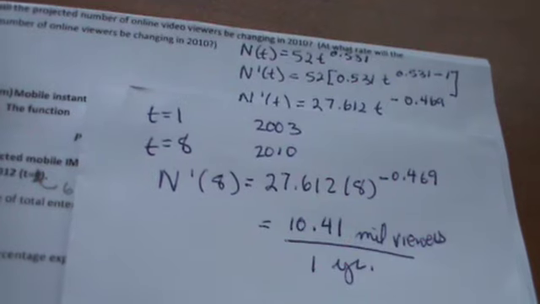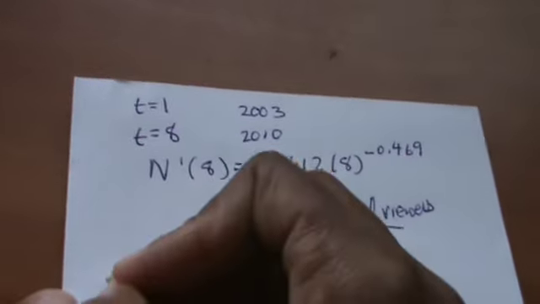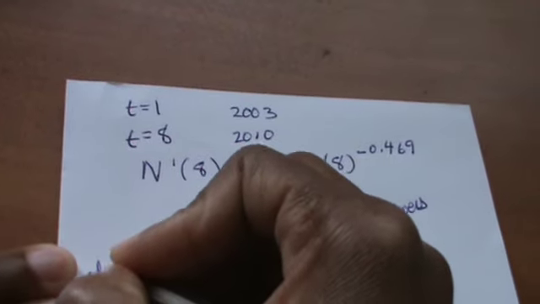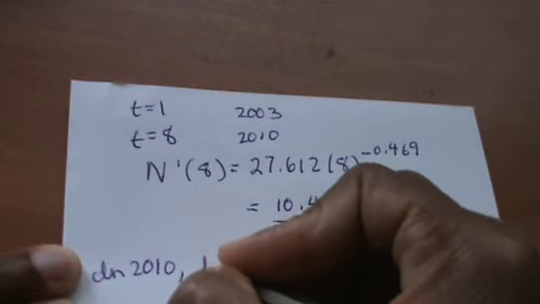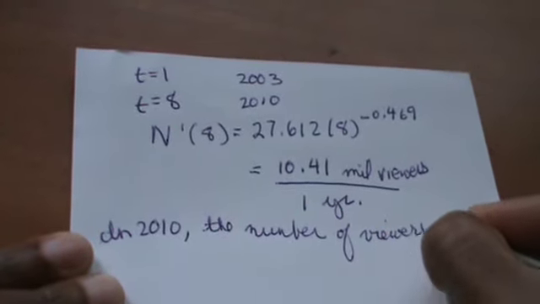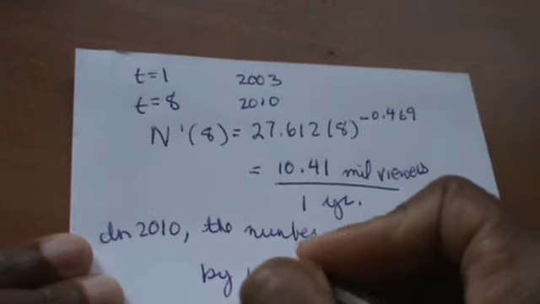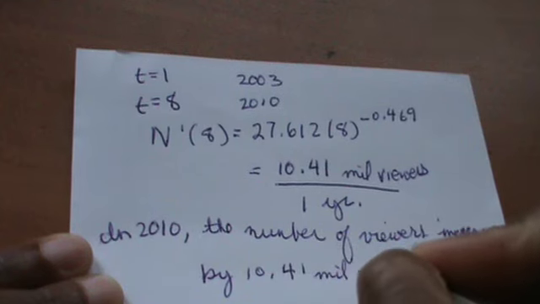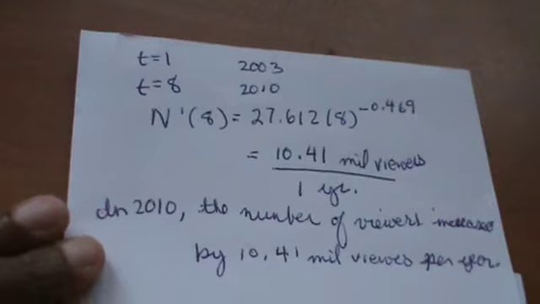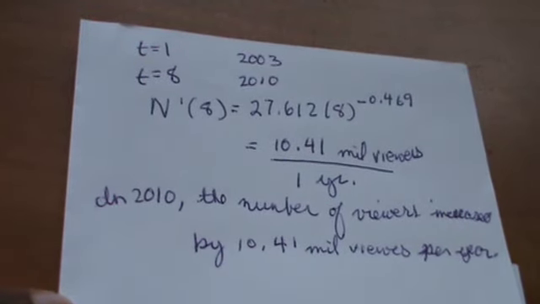Okay, so I'm going to write out what this means, just as I did with the average rate of change. So let's see. In 2010, the number of viewers increased by 10.41 million viewers per year. All right, notice the contrast. This isn't telling you a range of dates, it's telling you one date, 2010. It's telling you how your number of viewers is changing at that particular moment.